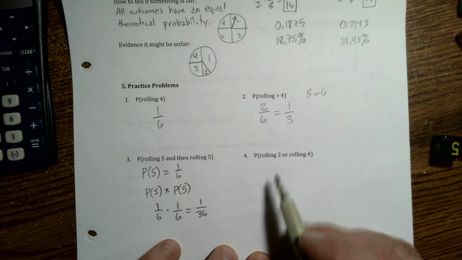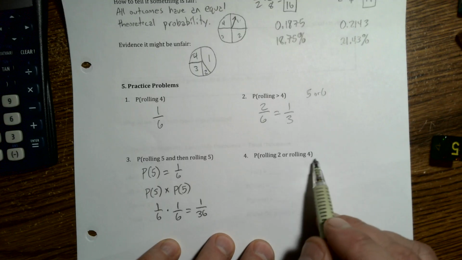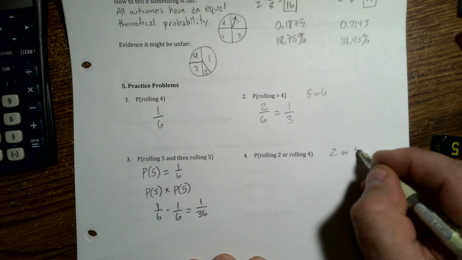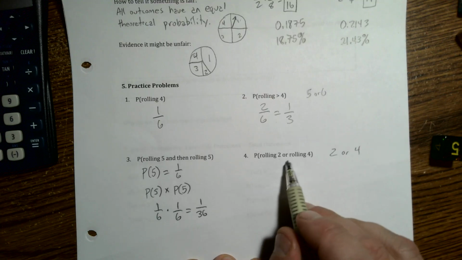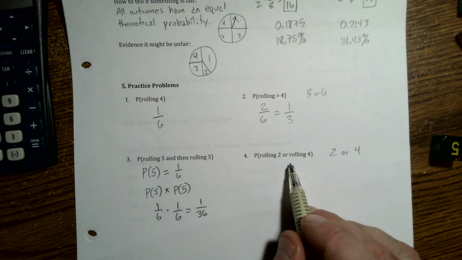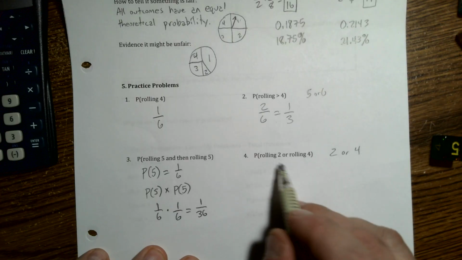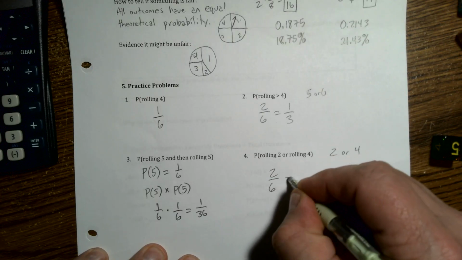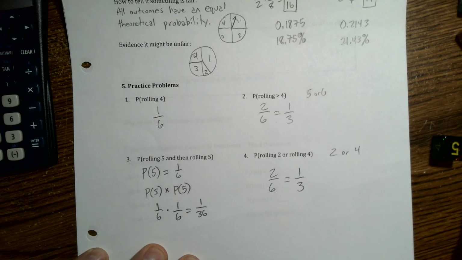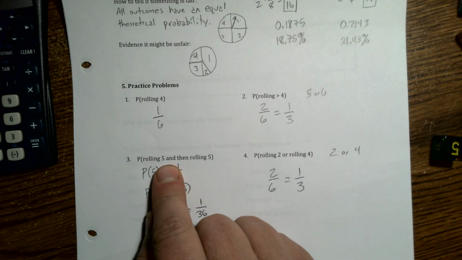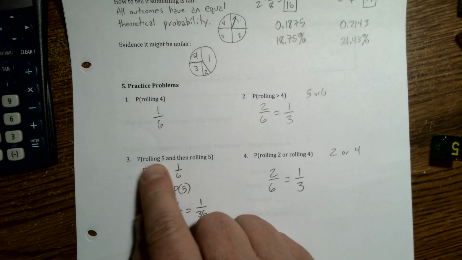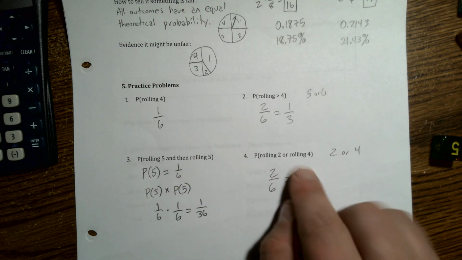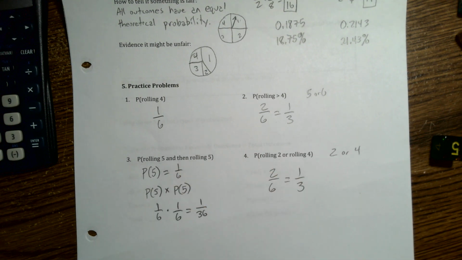And then for our last one here, what's the probability of rolling a 2 or rolling a 4? Here you have 2 favorable outcomes. This is not 2 events. This is 1 event, and you're considering 2 outcomes for it. So this is 2 out of 6 or 1/3 again. So when you have an "and," this is talking about 2 events. The "or" is talking about the same event, but considering two different outcomes.